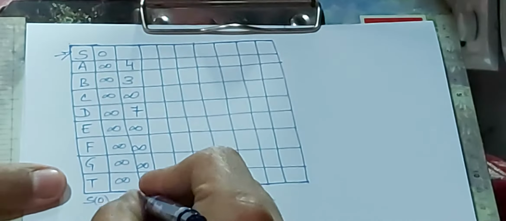Rest all the values will be infinity, because only for the adjacent nodes do the edges get updated. So what is the minimum value of all this? The values are 3, 4, 3, 7. The minimum is 3, so we will consider B. Here B of 3 is finalized. So this is also reached.